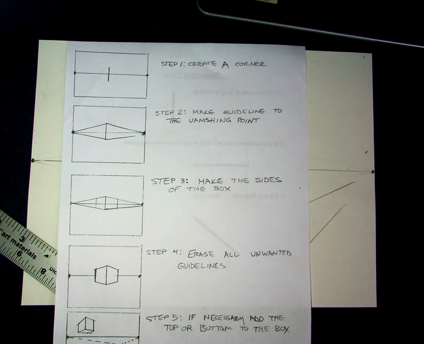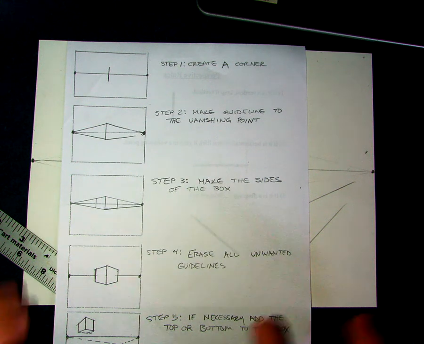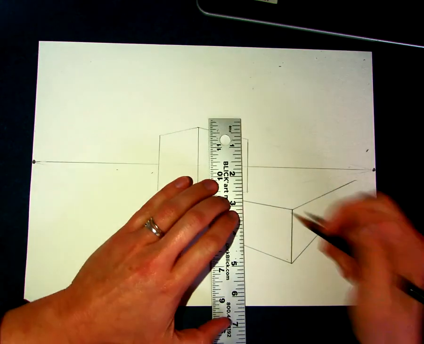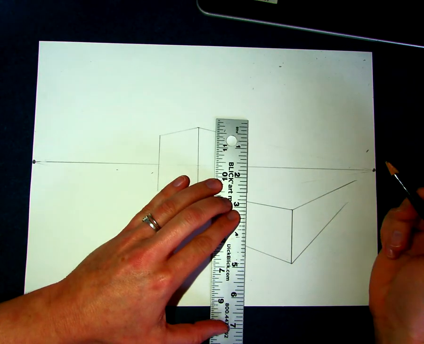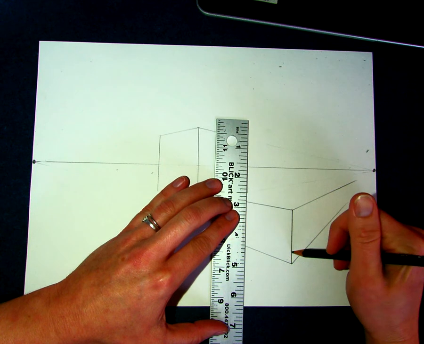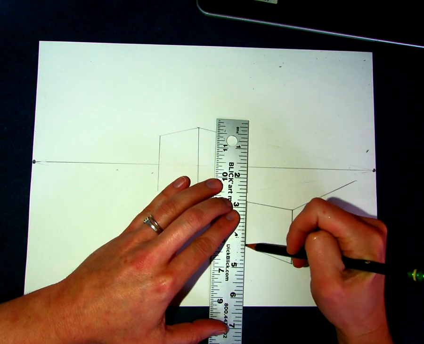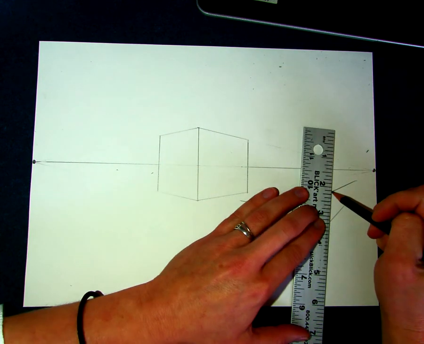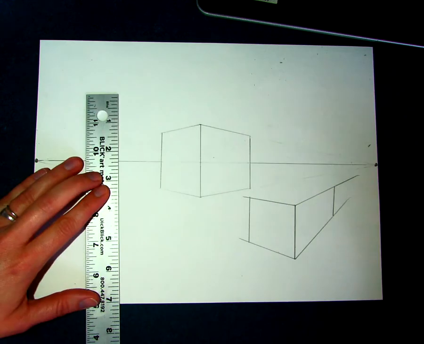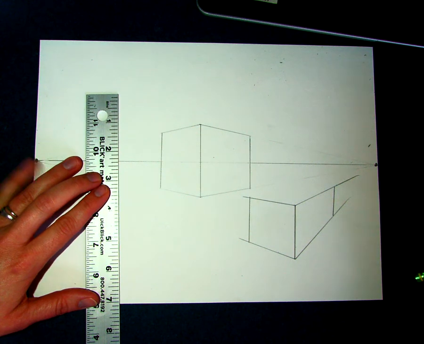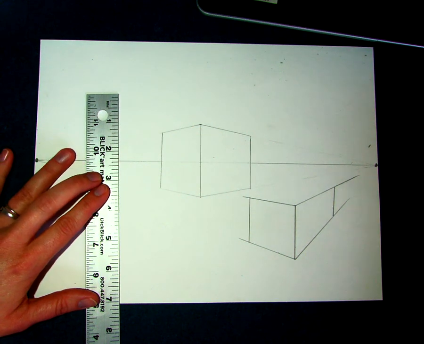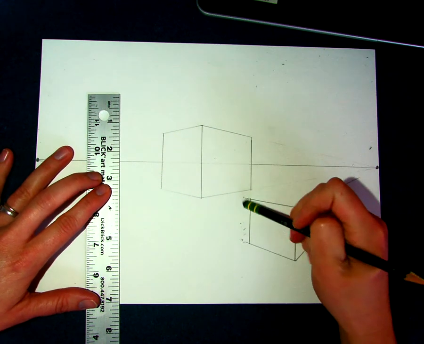So step 1 we did, which was creating a corner. Step 2, we made our guidelines to the vanishing point. Step 3 is going to be to make the sides of the box. So again, I want to make a vertical, and I want to make sure that I'm straight. So I'm going to look at that corner. I'm going to make sure I'm lined up. And step 4 is erase unwanted guidelines so I can get rid of that.